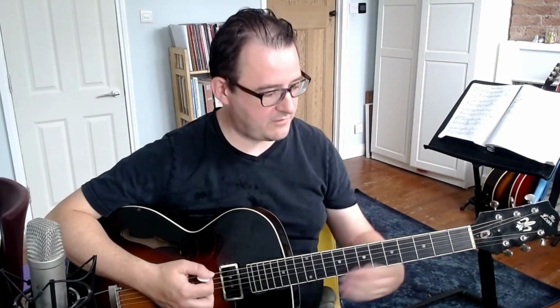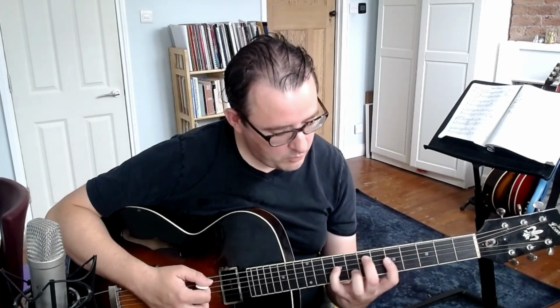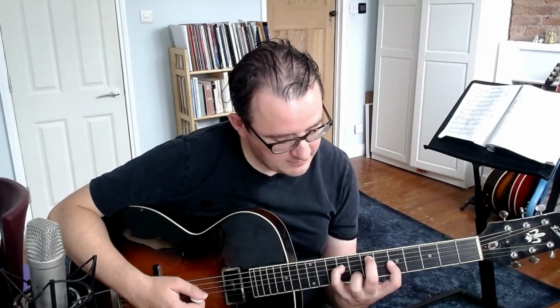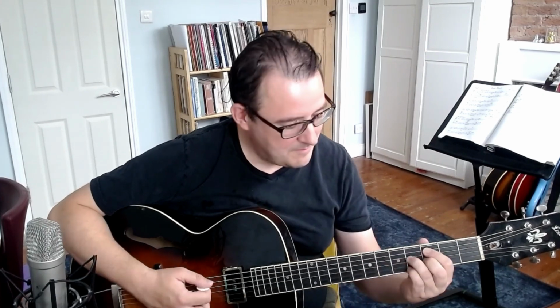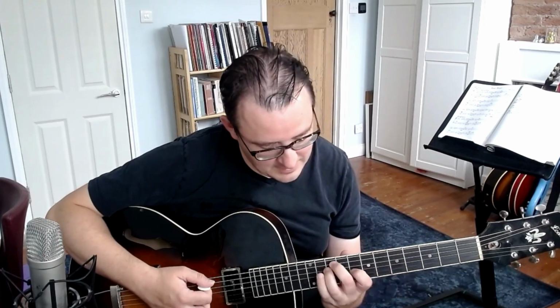Flattening the 7th, dominant, flattening the 3rd, 7th and the 5th, 7 flat 5, half diminished by flattening all the notes apart from the root, and so on and so forth. So we should be able to do all of that. That's the root there, everything else goes down. Same with this.